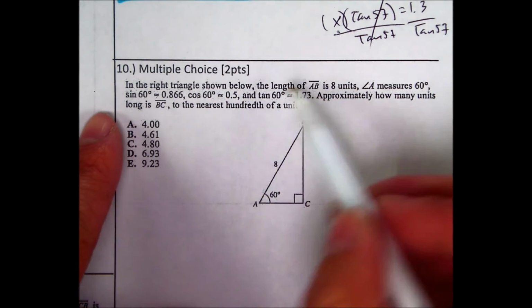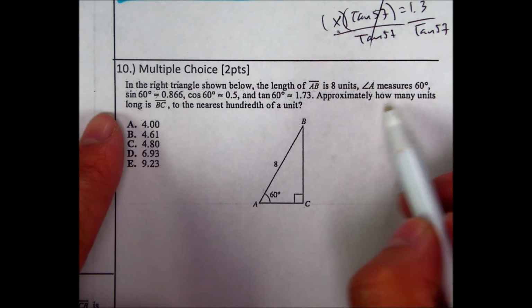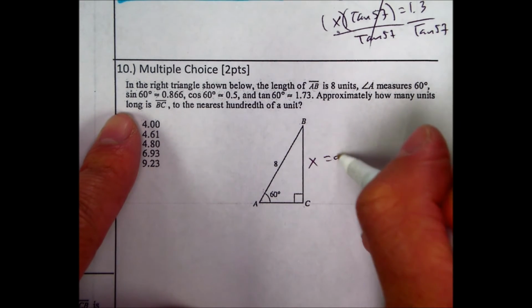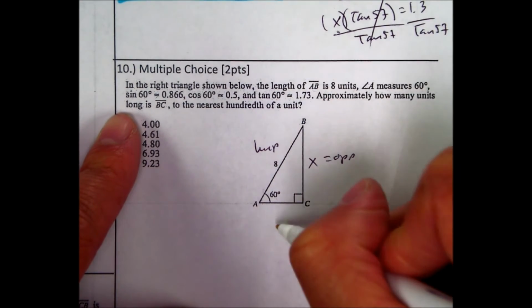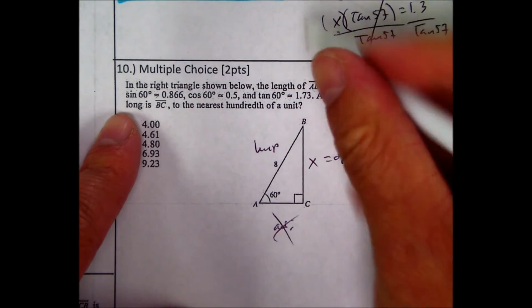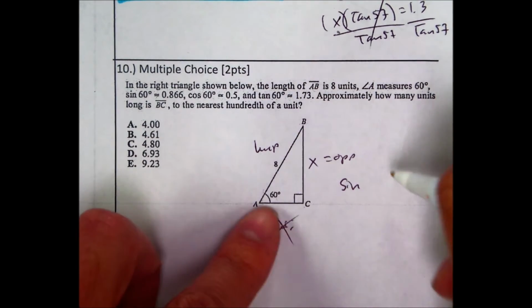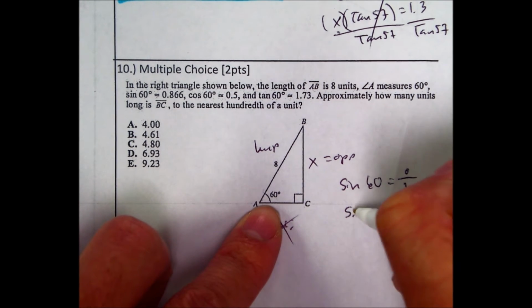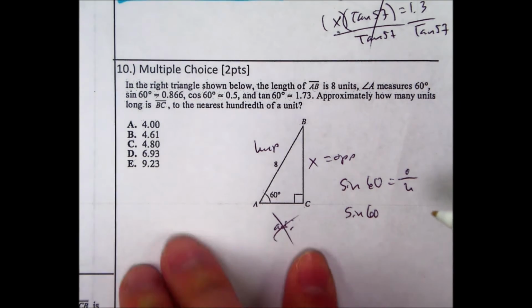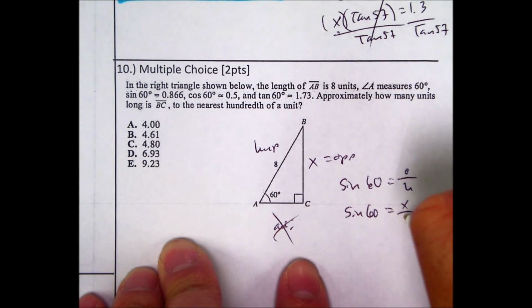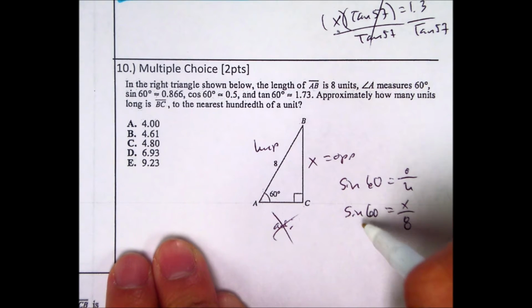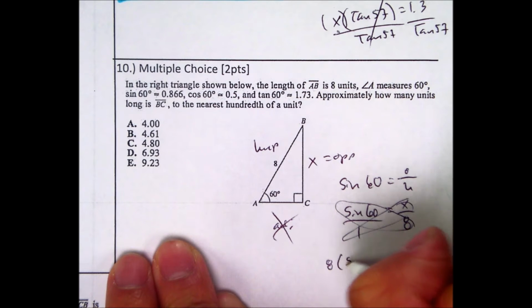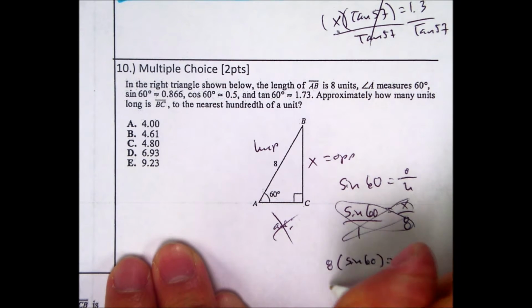Okay, this problem was actually meant to be without calculator. So approximately how many units long is BC? So you can put an X there. So I have opposite, and I have a hypotenuse, and this will be the adjacent, not needed. So then I have sine of opposite over the hypotenuse of 60. So sine of 60 is x over 8. This is a fraction, this one's not, put it over 1, cross multiply. So I have 8 times sine of 60 equals x.